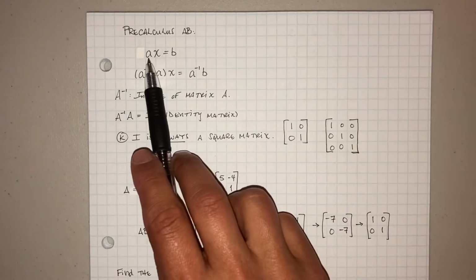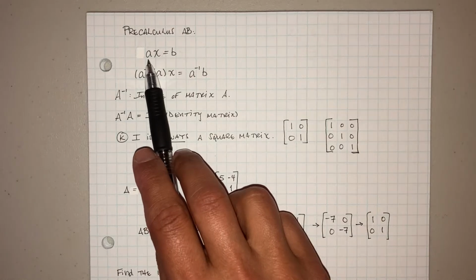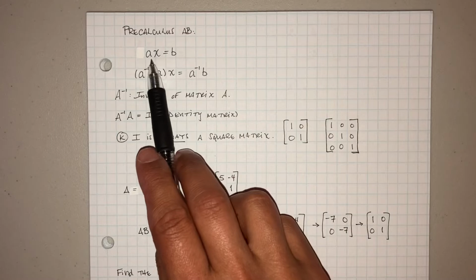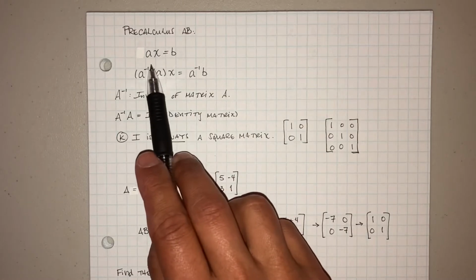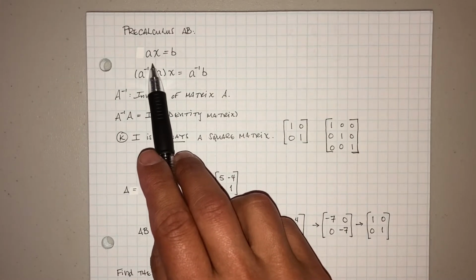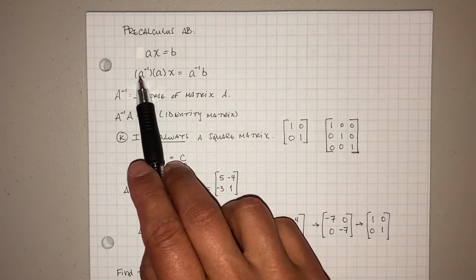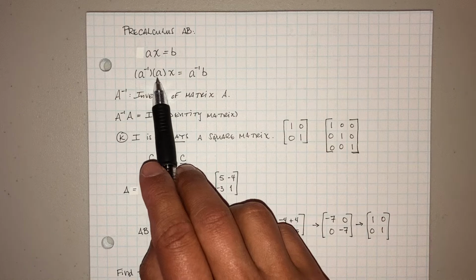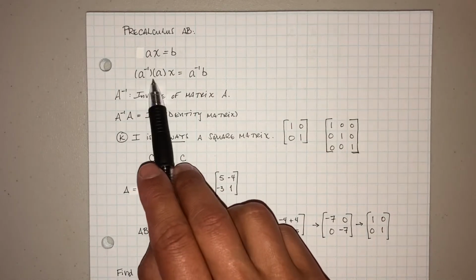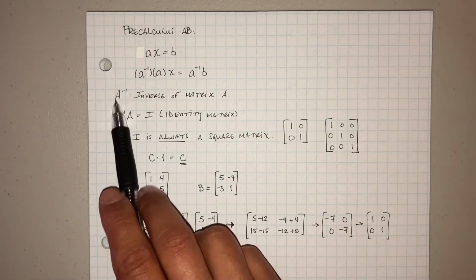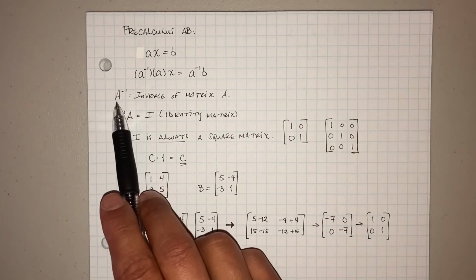So think about it this way: you have an equation, 3x equals 6, whatever. So you would normally divide, right? Well, division is the inverse operation. So the inverse here, if you remember, is A to the negative 1. That's the inverse operation of this equation, okay? So that's what we're going to be doing. And the inverse for a matrix is going to be capital A to the negative 1 power.